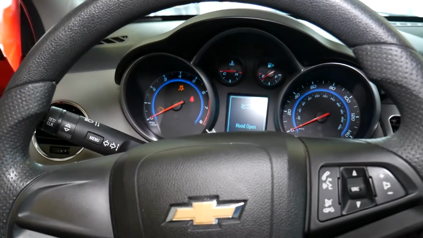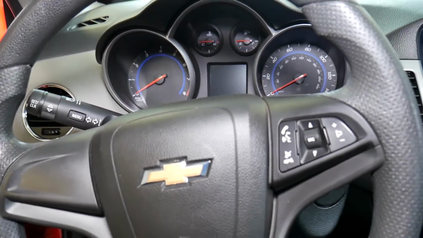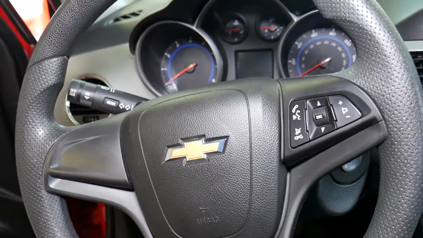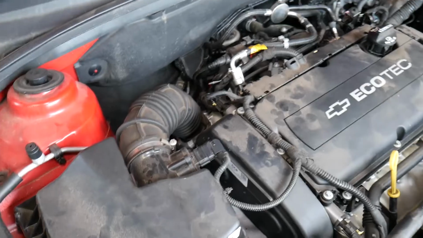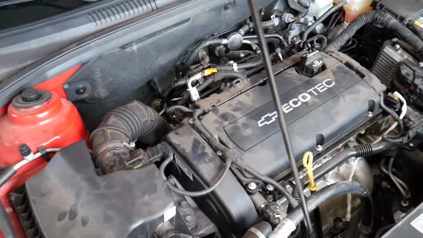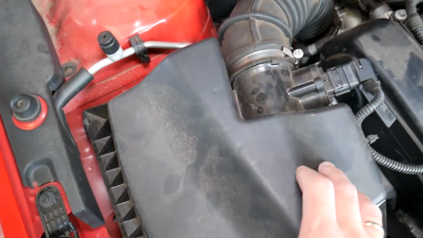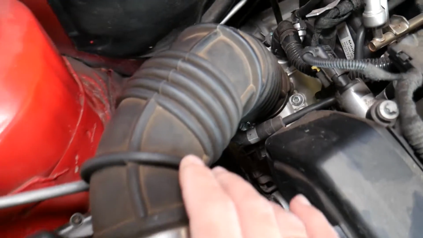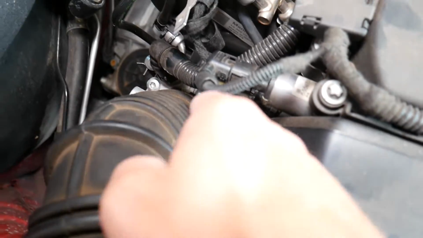So I'll go ahead and turn the car off, and we'll explain what needs to be done to fix either of these two codes, or if you have the two codes together. We have the hood open now, and once you open the hood, it doesn't matter if you have the 1.8, 1.4, or 1.6 engine, the procedure should be the same. You have your air filter box. If you follow your intake boot, it's going to lead you to the throttle body. That's your throttle body down there.